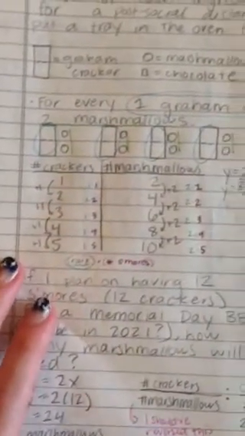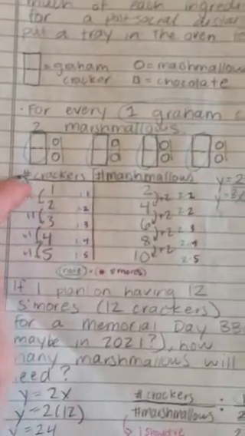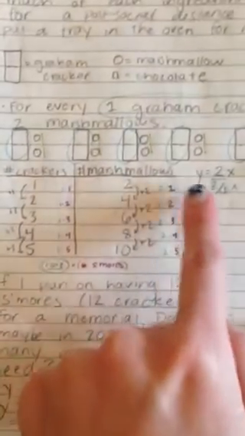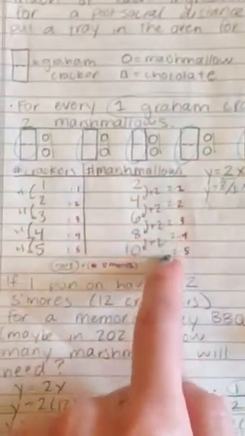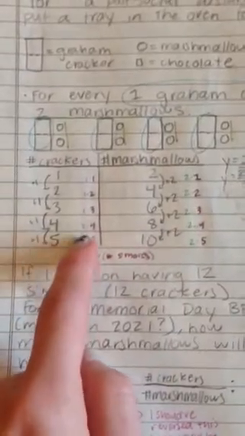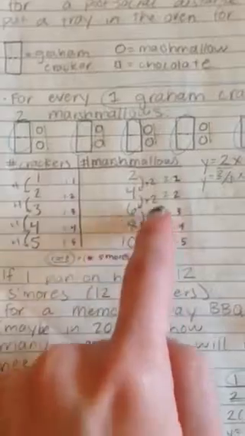In the table you can see the proportion of how it grows. For the change in x, or the crackers, you're always adding 1. The same for the marshmallows, you're always adding 2 with each additional s'more. So I have the proportional amount, 1 for the graham cracker, 2 for the marshmallows for the number of s'mores.